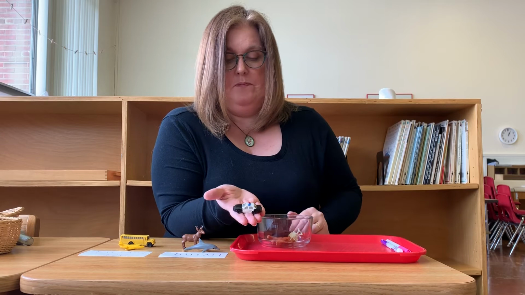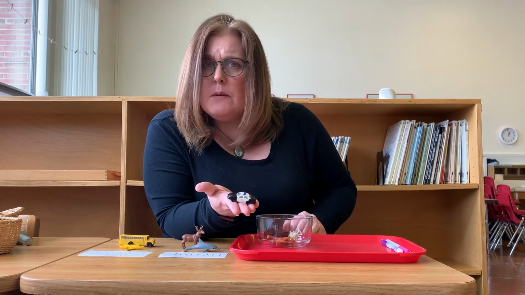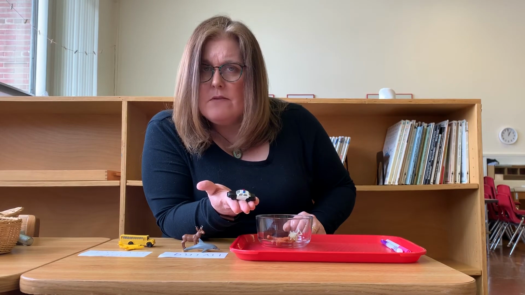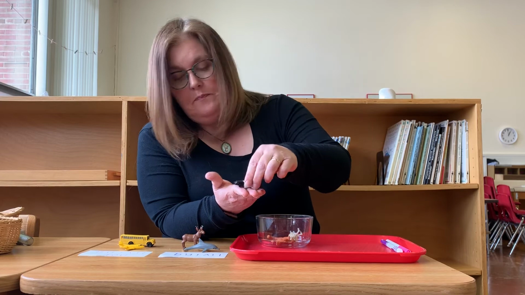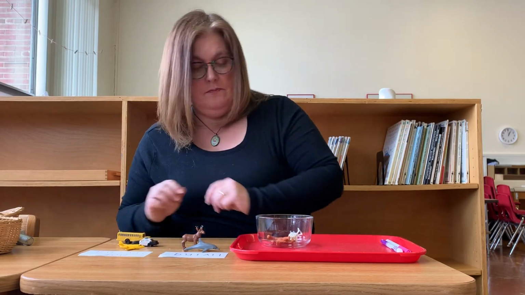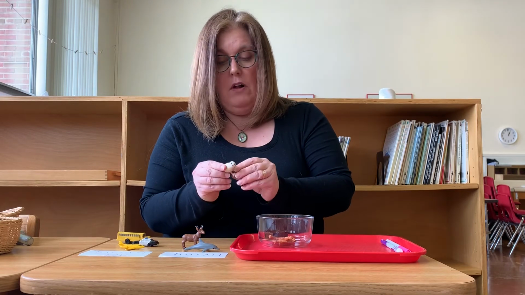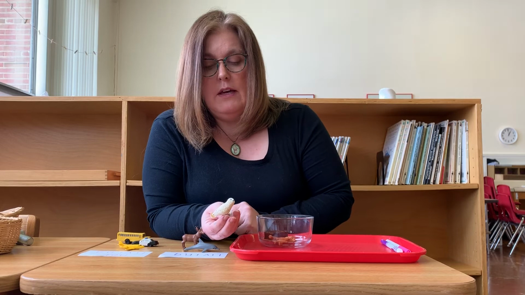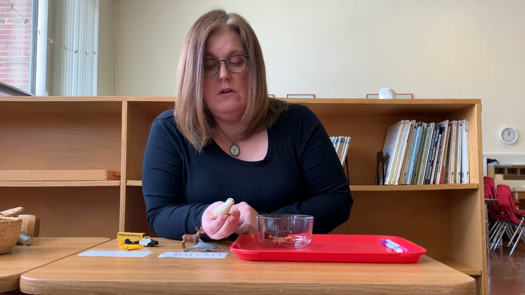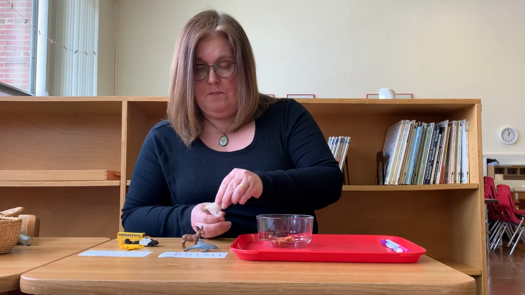What's this? A police car. Is a police car living or not living? Not living. An owl. Ooh, an owl. Is this owl living or not living? Living.